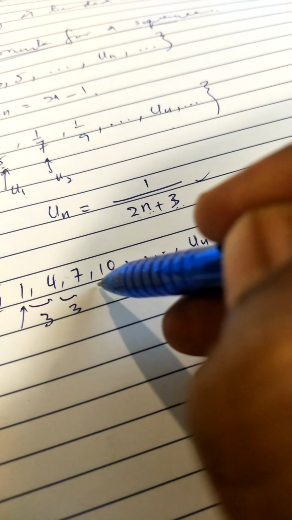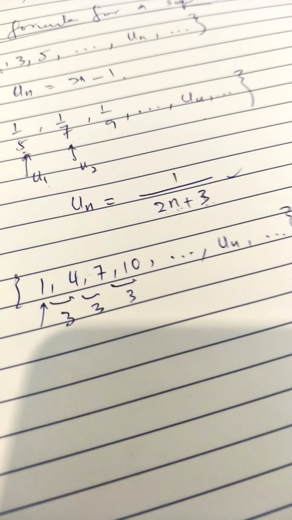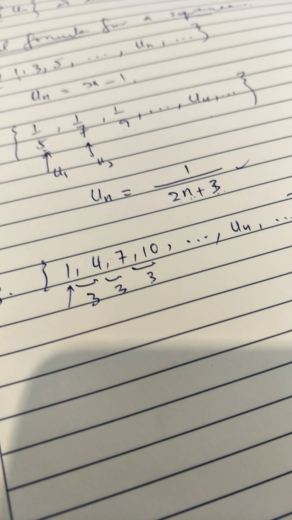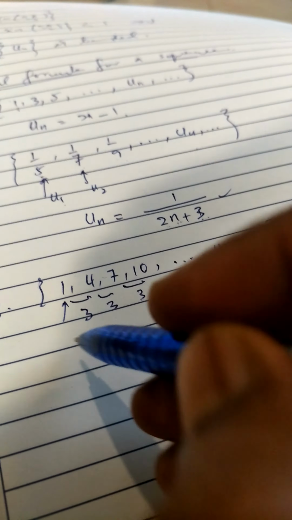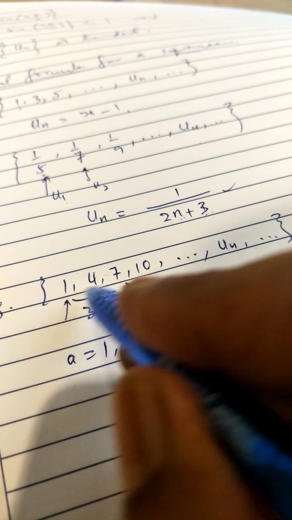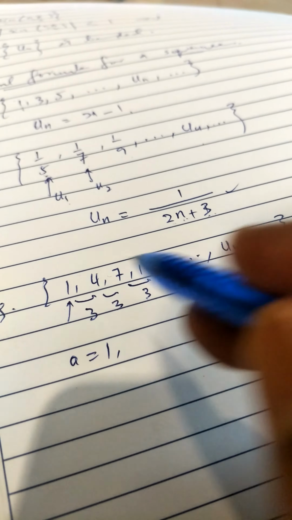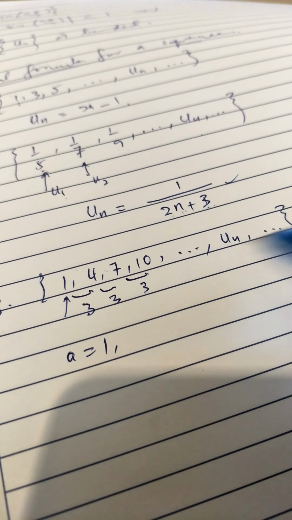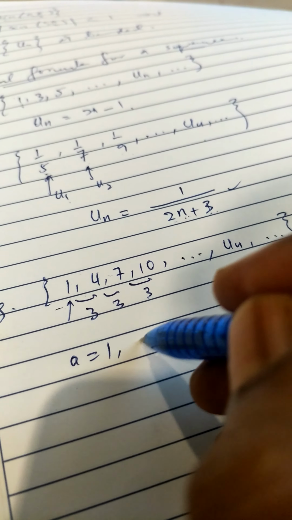You can see this is 3, this is 3. This is an arithmetic series. Your first term is a, that's your a is 4, and the difference is 3, so d is 3.